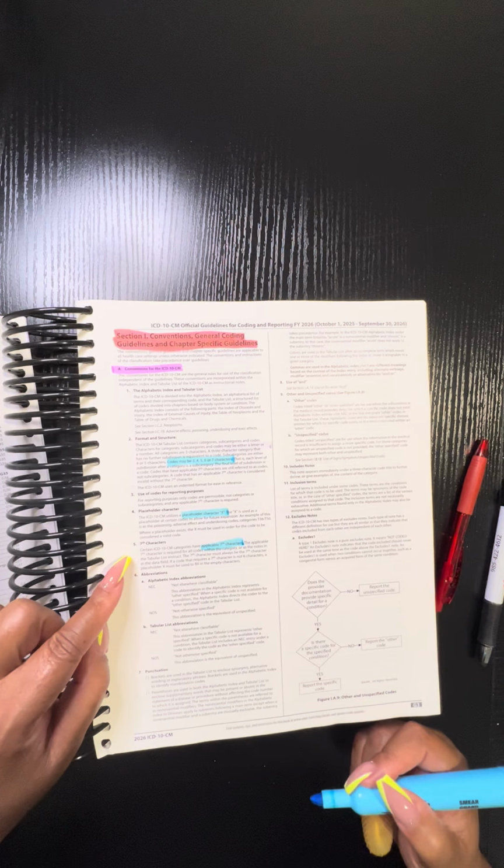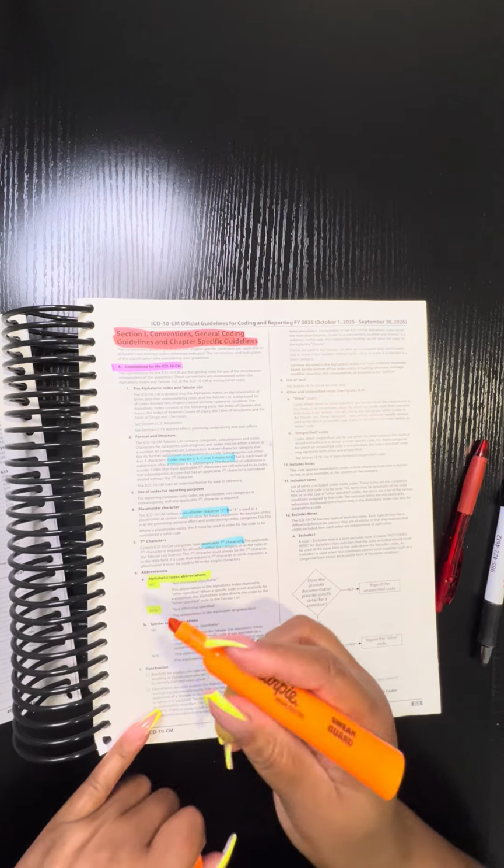Okay. Next, we're going to make sure we highlight the abbreviations for NEC and NOS. This is going to be different, and we're going to use a different highlighter for that. We want to make sure we make that stand out. Okay. So alphabetical index abbreviations. And we're going to go ahead and do this. And let's go ahead and use tabular list abbreviations.